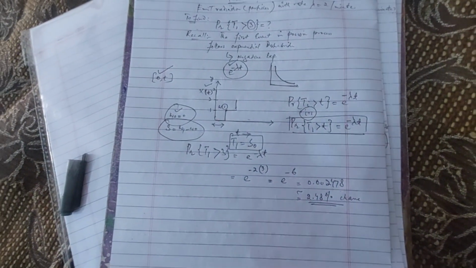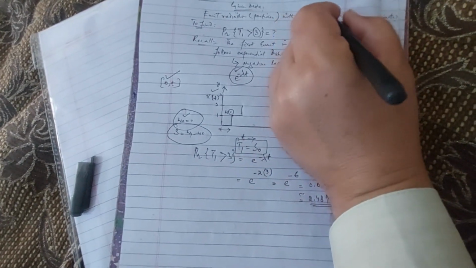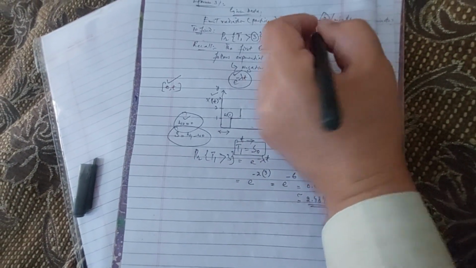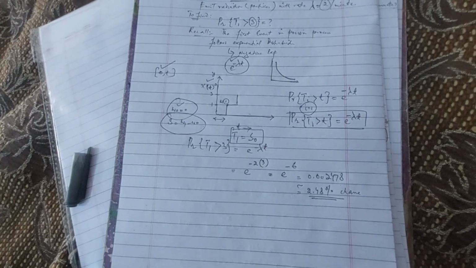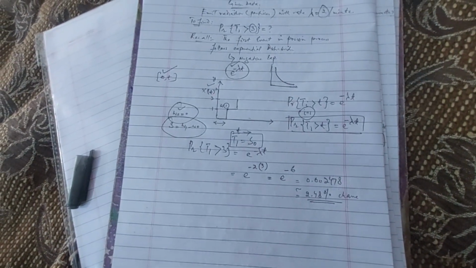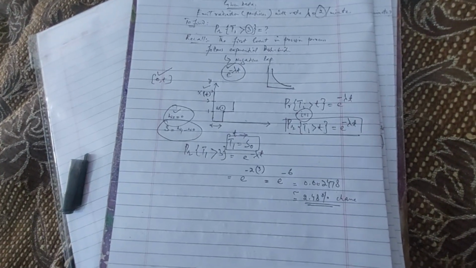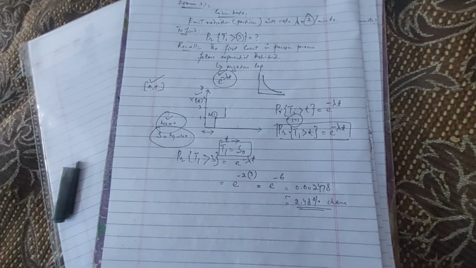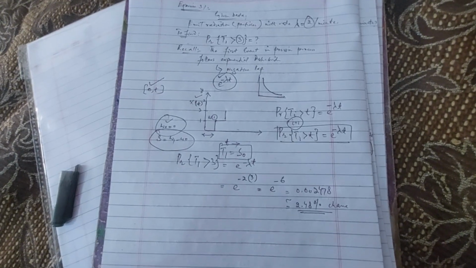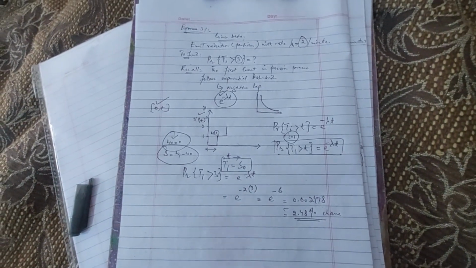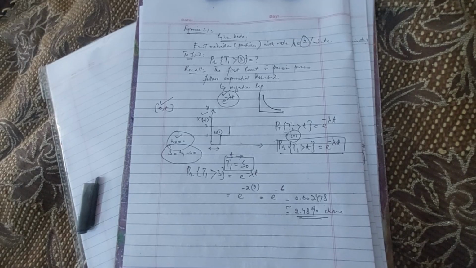So this is the first problem that we solved using the exponential distribution.